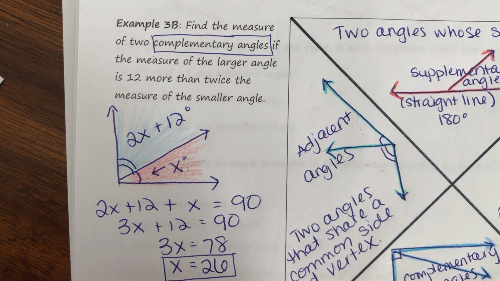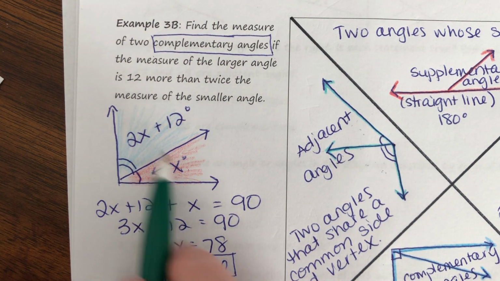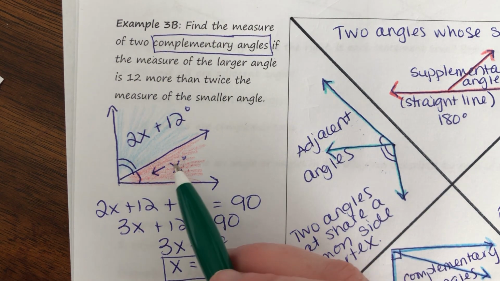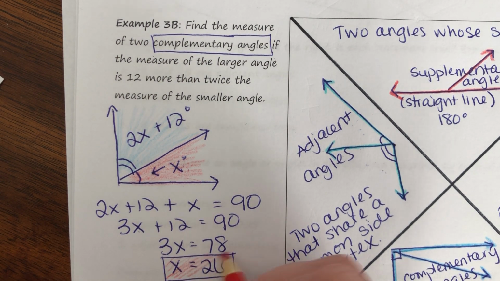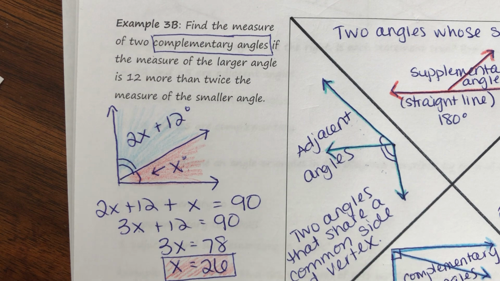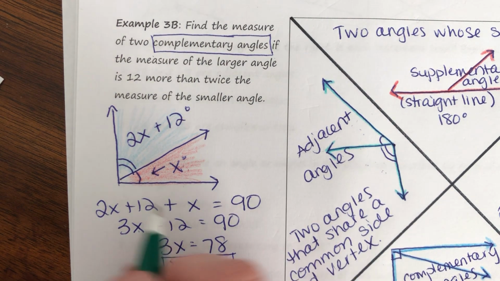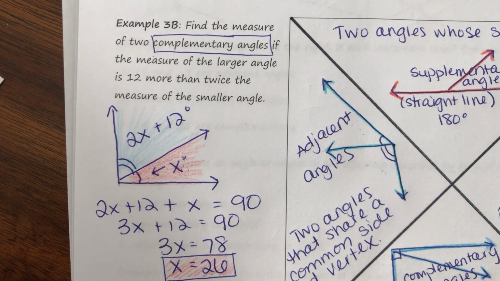But it didn't ask me to solve for just x, it asked me to solve for the measure of the two angles. Well, I know the smaller angle is x, right? So this is my smaller angle. Now I got to figure out the bigger angle. So I'm going to plug it into 2x plus 12.